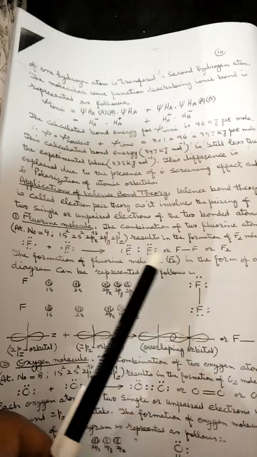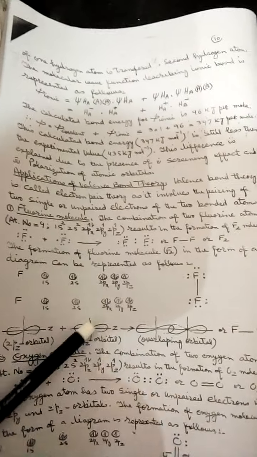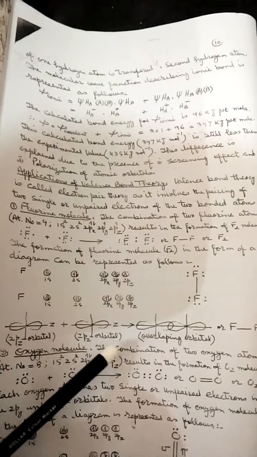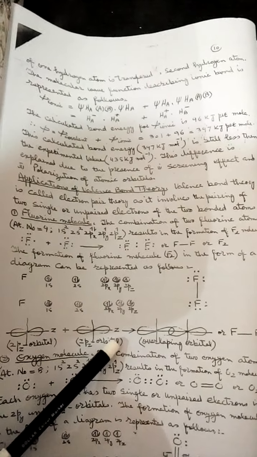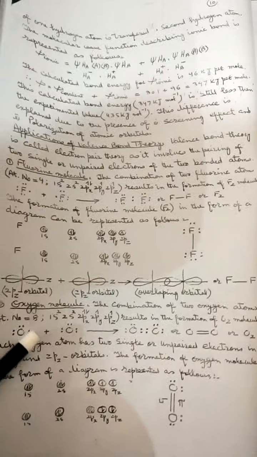Now we will give examples. Number 1 is the fluorine molecule. The combination of two fluorine atoms, atomic number 9, results in the formation of the fluorine molecule. Look here, the formation of the fluorine molecule can be represented in a diagram: the 2pz orbital of one fluorine atom and the 2pz orbital of the other fluorine atom undergo linear combination of atomic orbitals, and the fluorine molecule is formed.